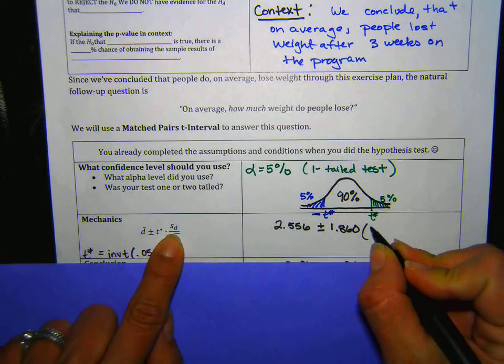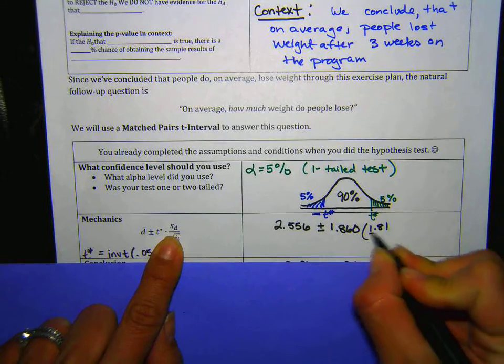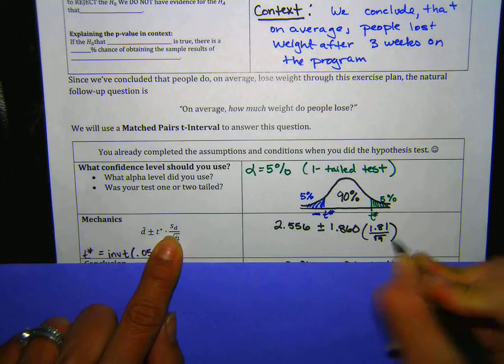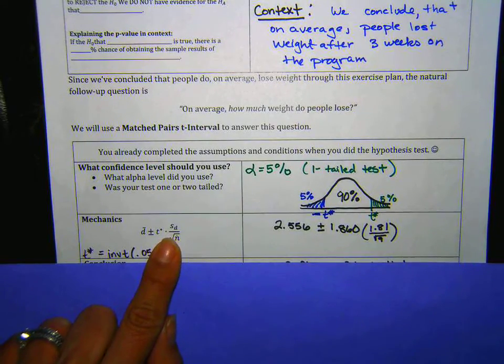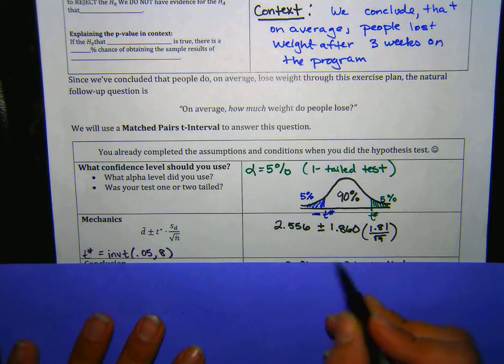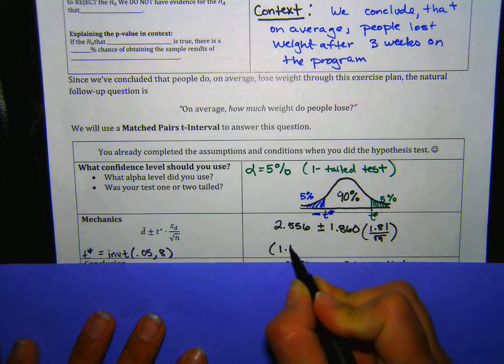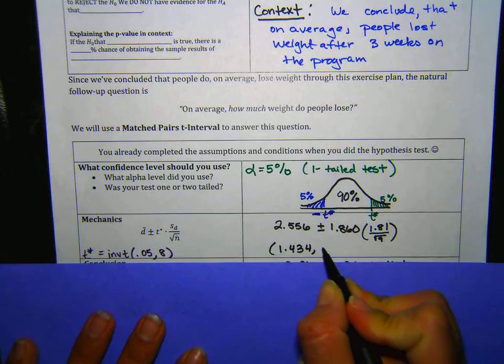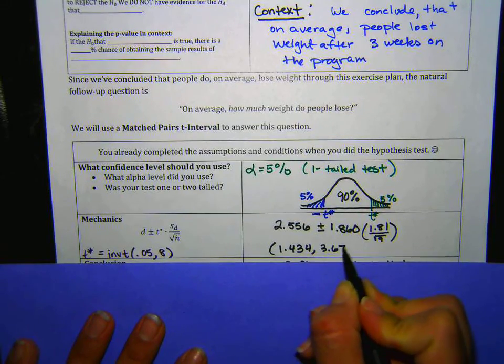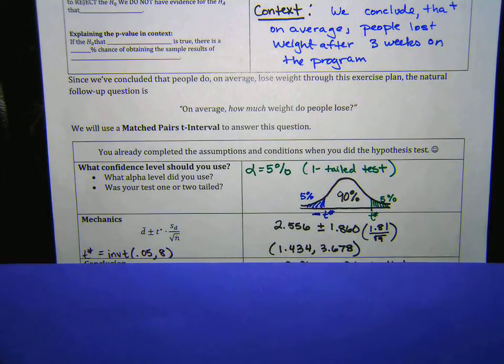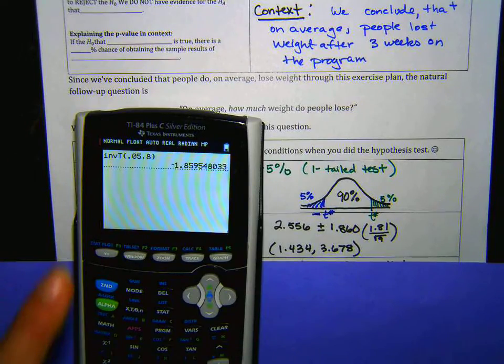So I add or subtract that critical value, which is about 1.860 if we go ahead and round, times our standard error, 1.81 divided by the square root of 9. And when I do these calculations, I get an interval of 1.434 to 3.678.